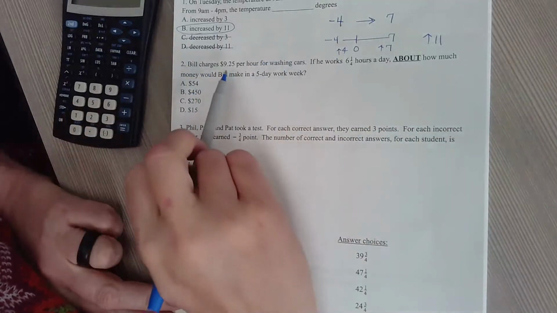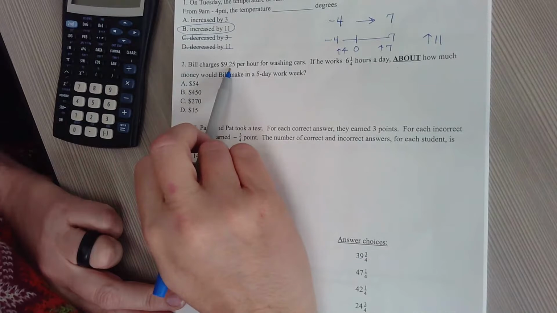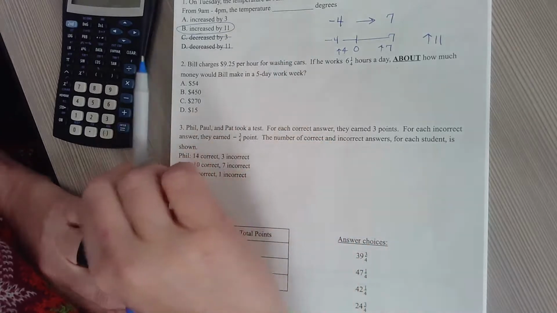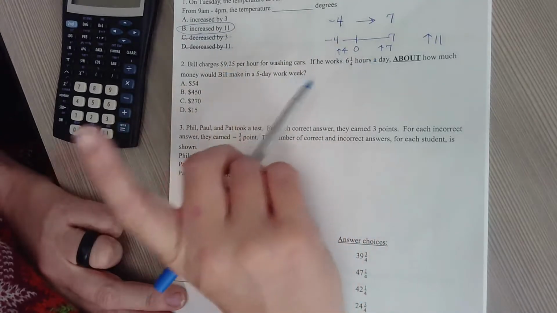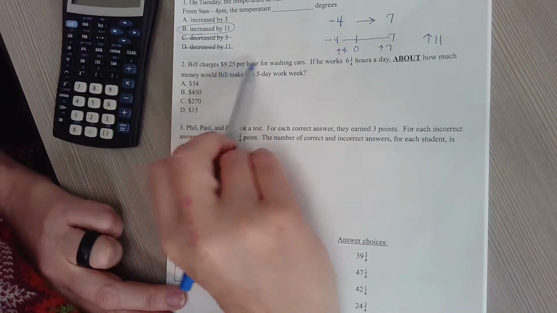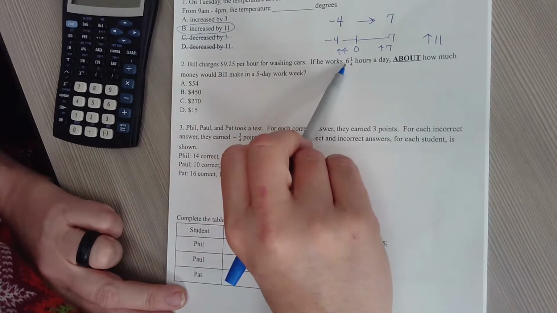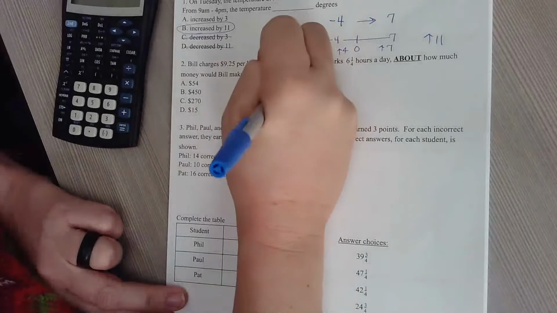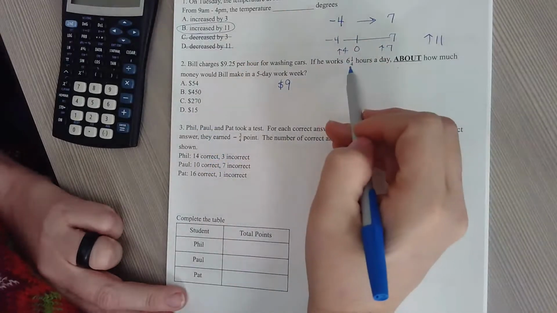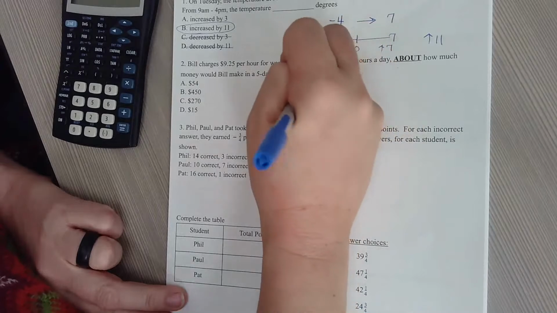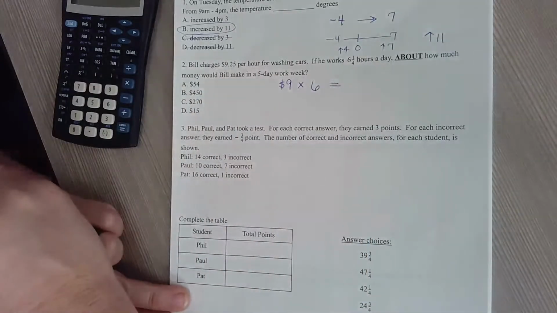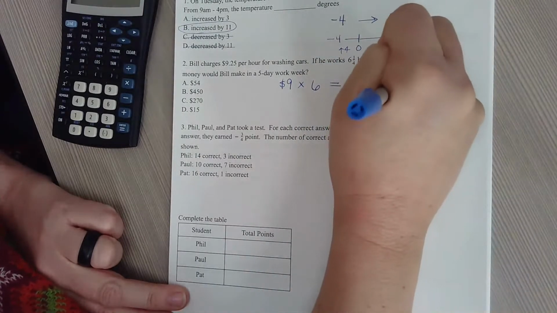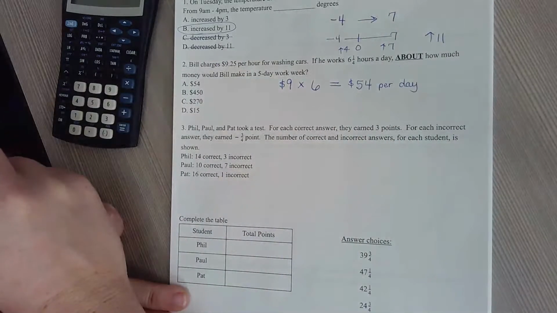So first of all, let's make sense of the problem. He makes $9.25 per hour, and he works 6 1/4 hours a day. So if we wanted an exact number for how much he made in one day, it would be $9.25 times 6 1/4 hours. But since we are going to estimate, I'm going to estimate that this $9.25 is just $9. And I'm going to estimate that 6 1/4 hours is just 6 hours. So if I do 9 times 6, I get $54. And this is how much he makes each day.